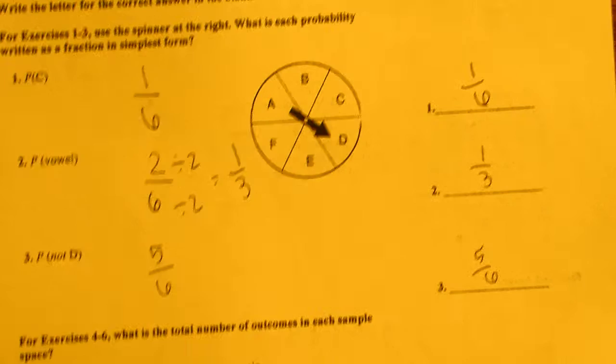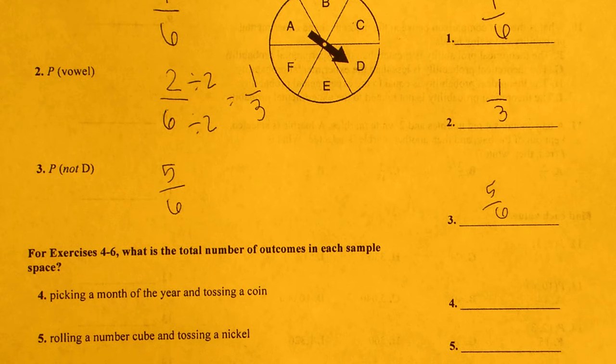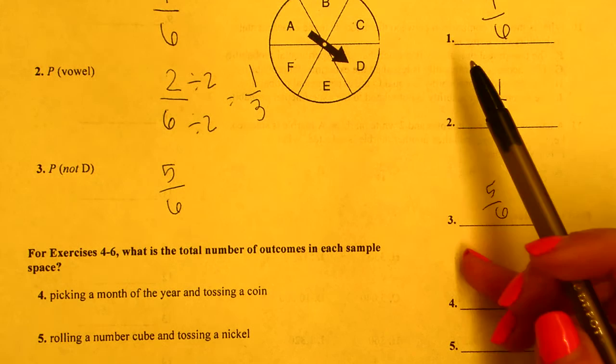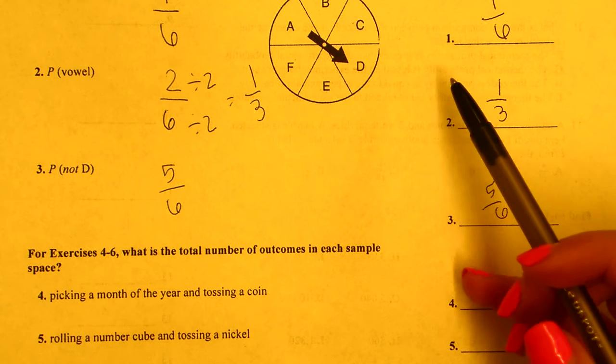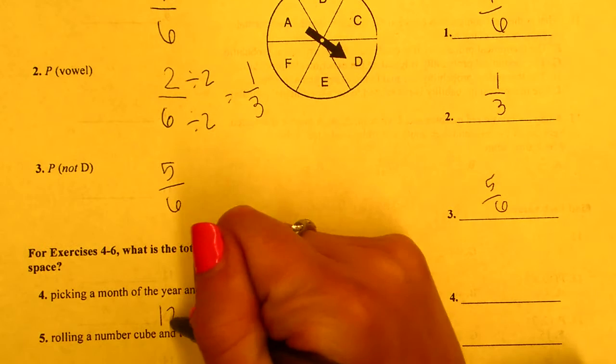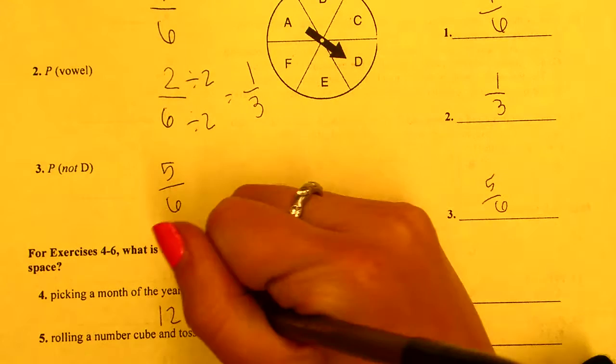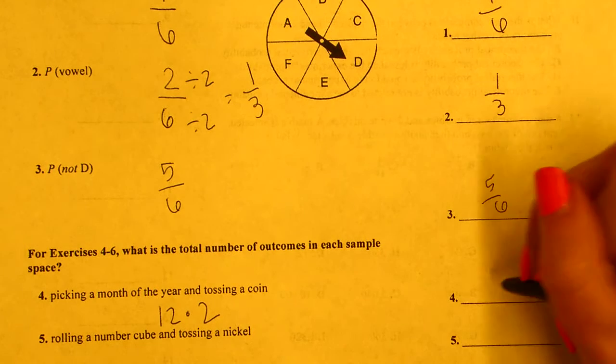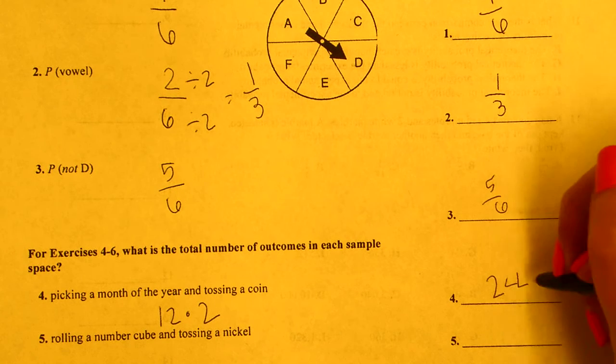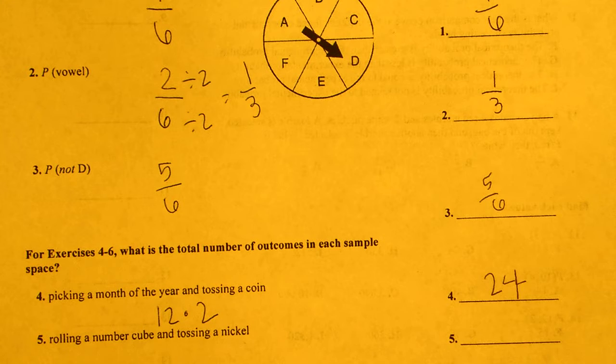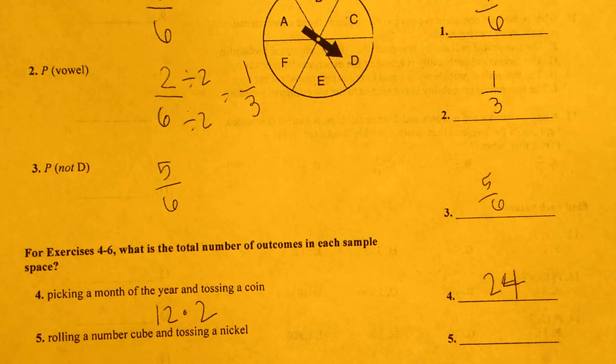Okay, for 4 through 6, we're going to give the total number of outcomes in each sample space. That's where we're going to use the fundamental counting principle and multiply the number of options together. So for picking a month of the year, there are 12 options, there are 12 months. Times tossing a coin has 2 outcomes, heads or tails. 12 times 2 is going to be 24. So, there are 24 total possible outcomes for number 4.